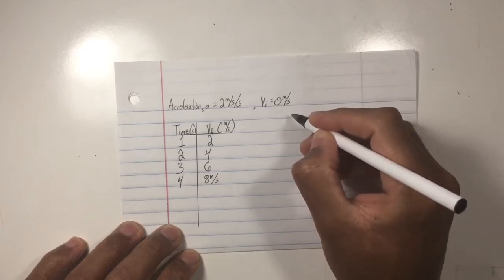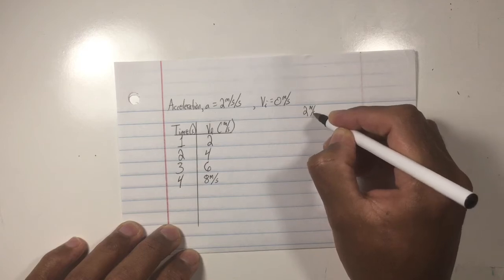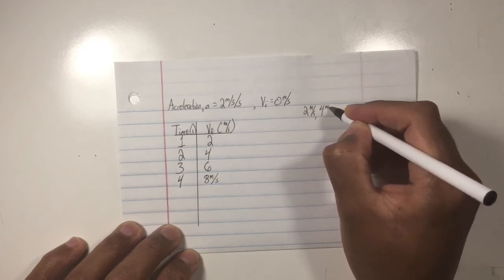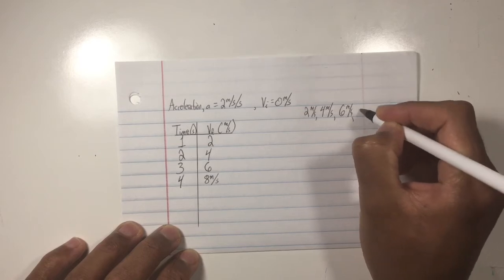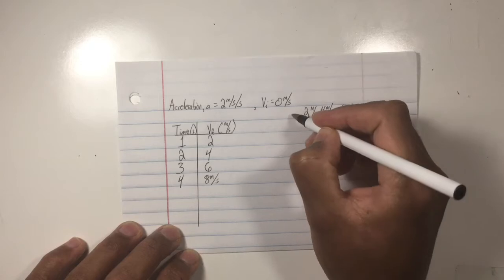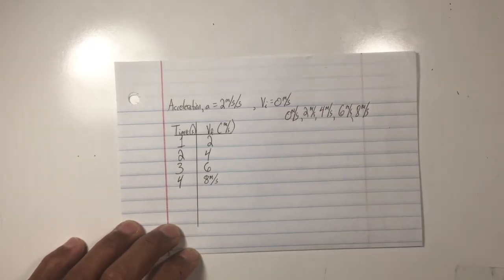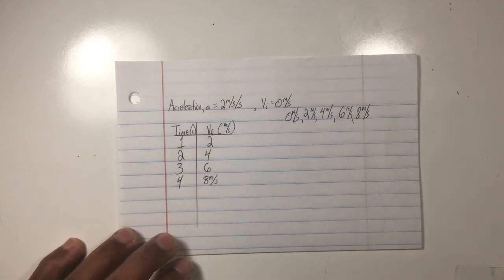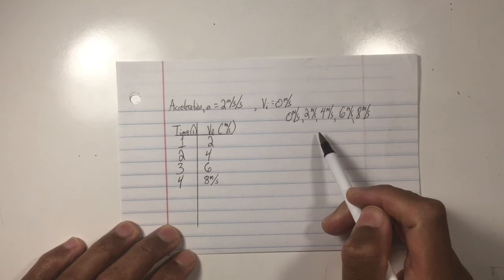So I'm just going to say we have 2, 4, 6, 8, and of course we have 0. How do we find the average of these numbers? We can add them up and divide by the number, right?